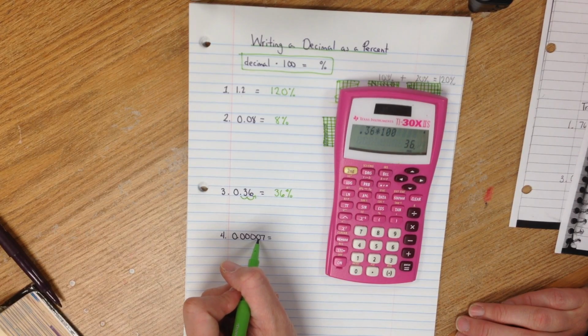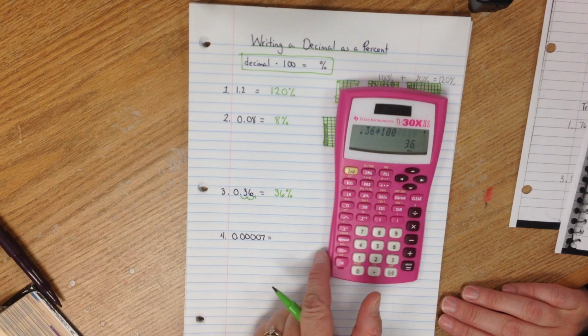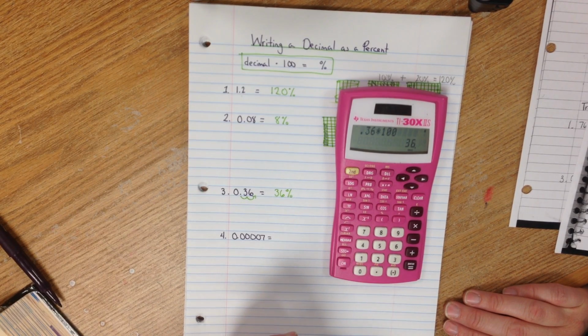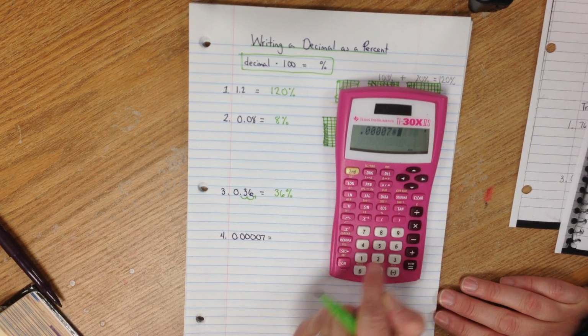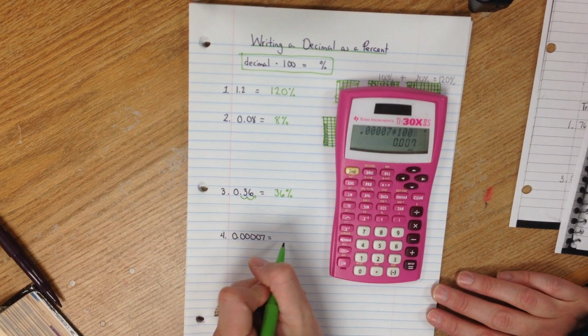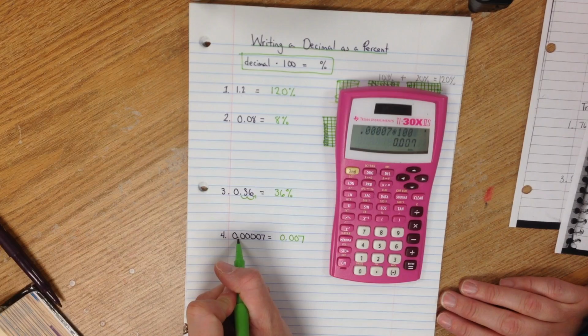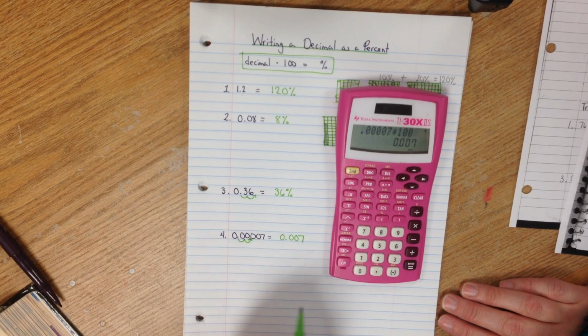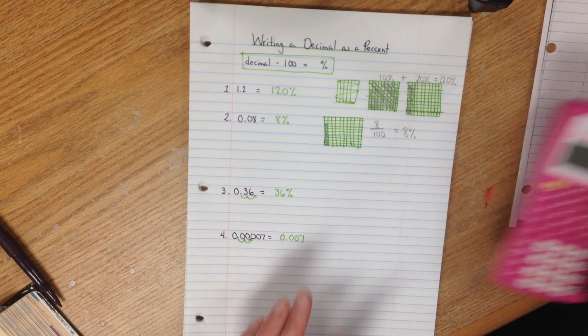Tenths, hundredths, thousandths, 10 thousandths, 100 thousandths, 700 thousandths. What I'm going to do is take that and multiply it by 100, and that gives me 7 thousandths. I would get the same result if I moved the decimal over two places. Either way works. So that's how you write decimals as percents.